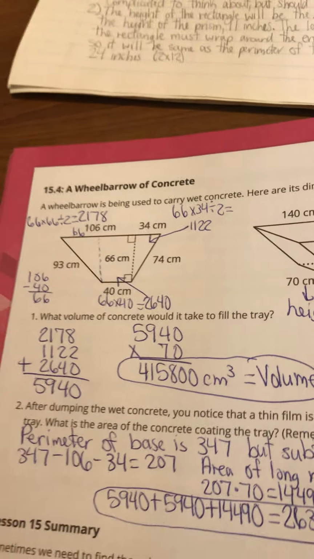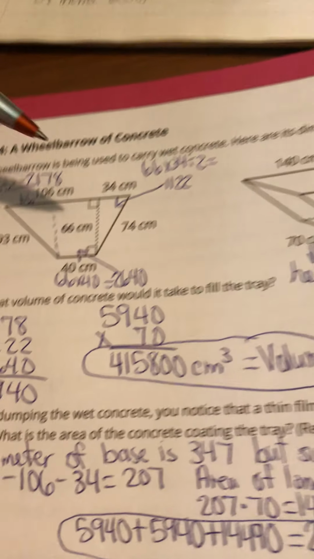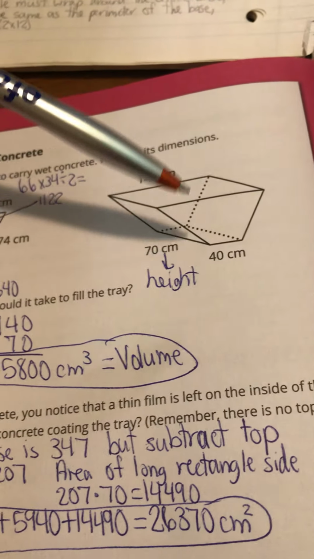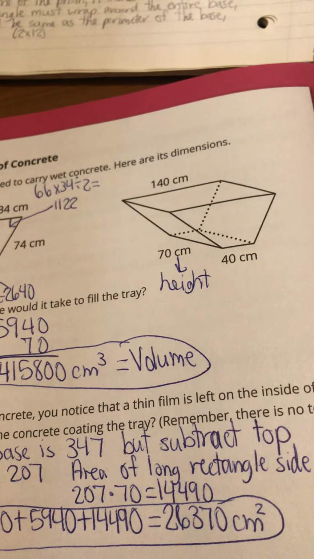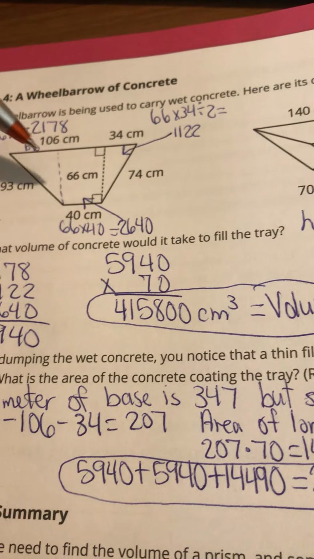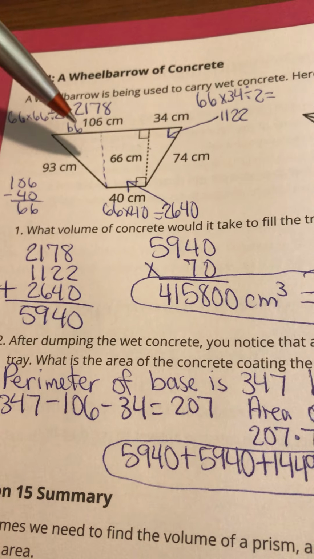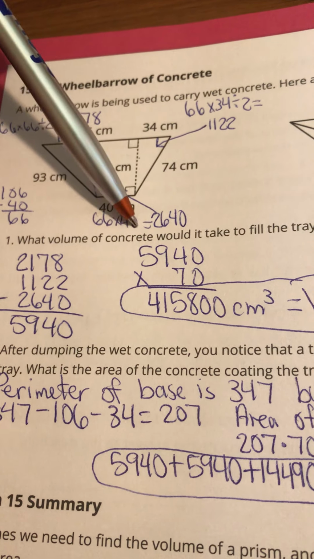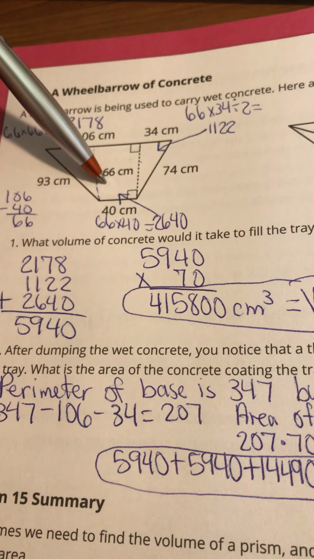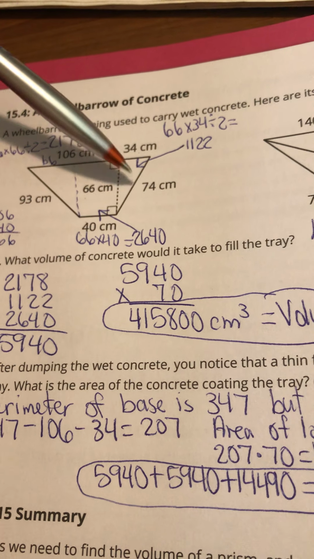A wheelbarrow is being used to carry wet concrete. Here are its dimensions. And so this is a wheelbarrow, so just pretend like the top is open. What volume of concrete would it take to fill the tray? So we have to find the area of this first. And so I used these two to find the area of this rectangle. These two divided by 2 to find the area of this.